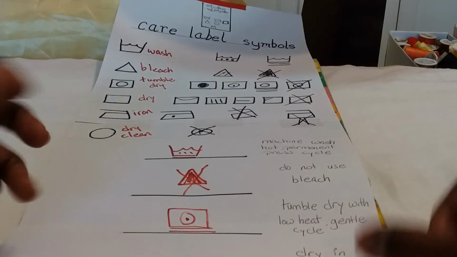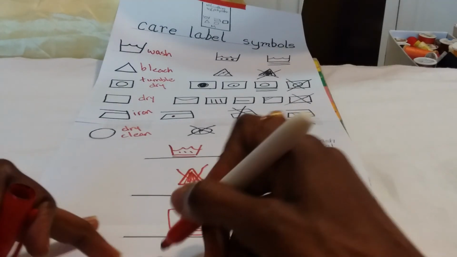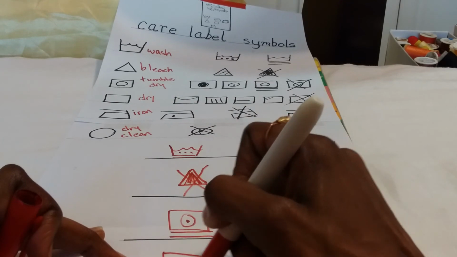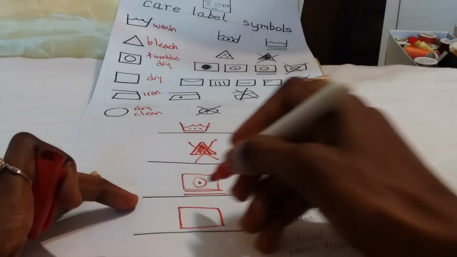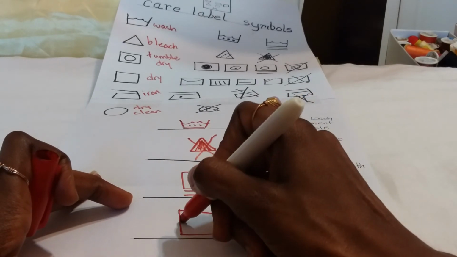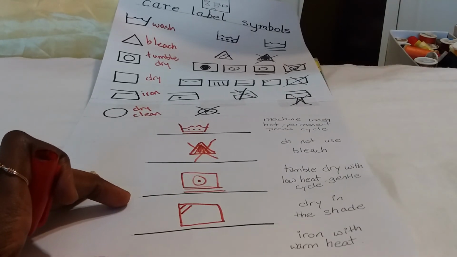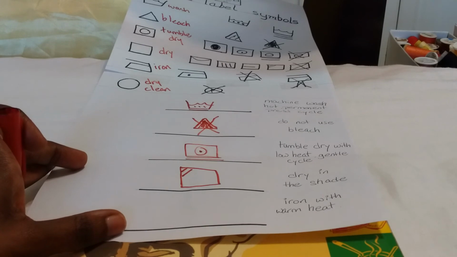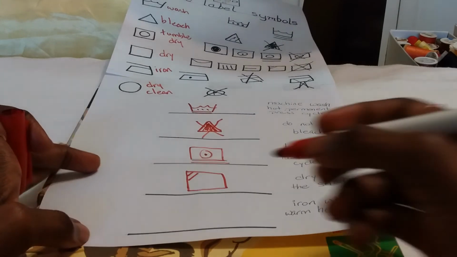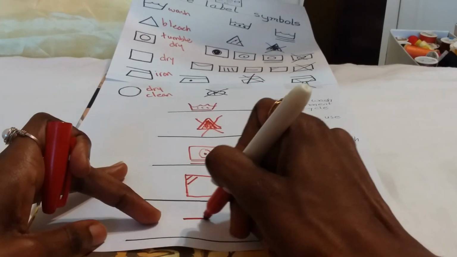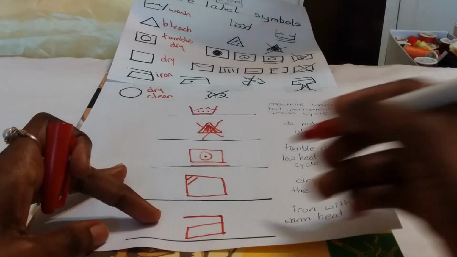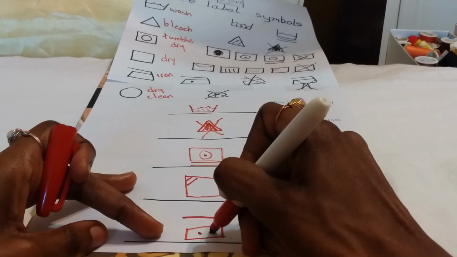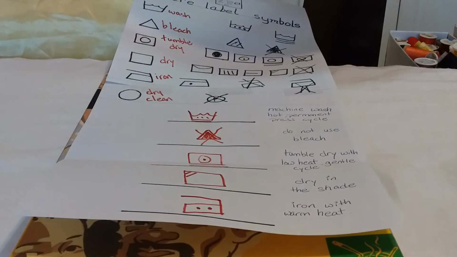Dry in the shade. We know we use a square. We use a box. We are at the corner. Get to the corner and find some shade. 2 diagonal lines. Then you have the last, iron with warm heat. So that's medium heat to me. You're going to draw your iron. 2 dots. There you have it.